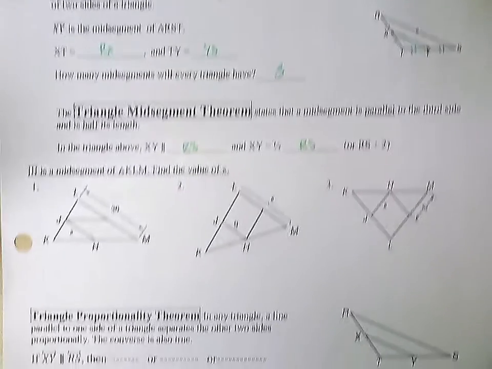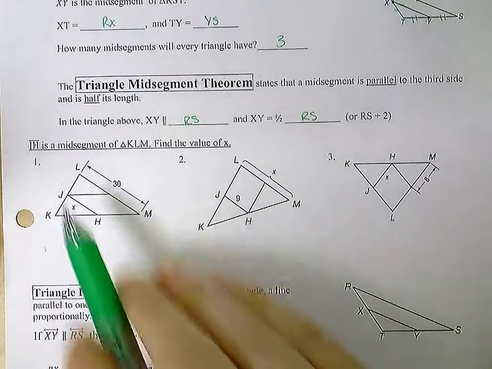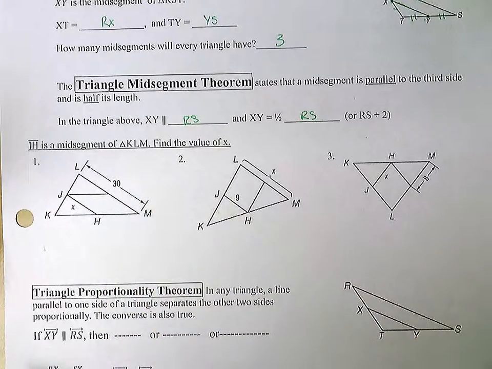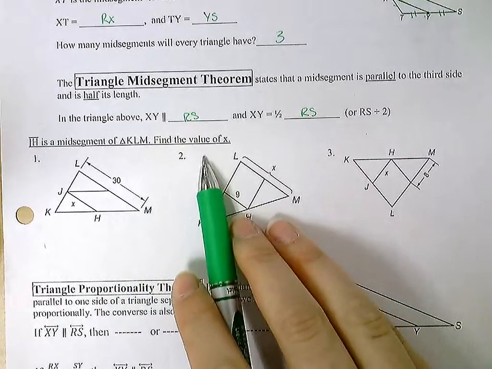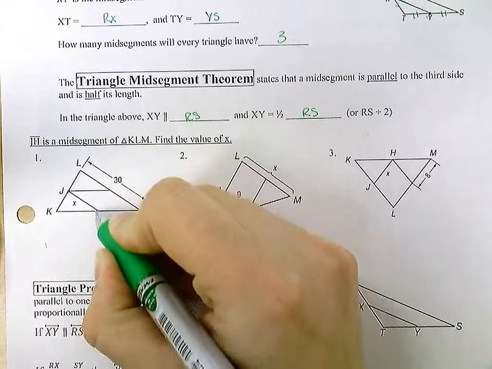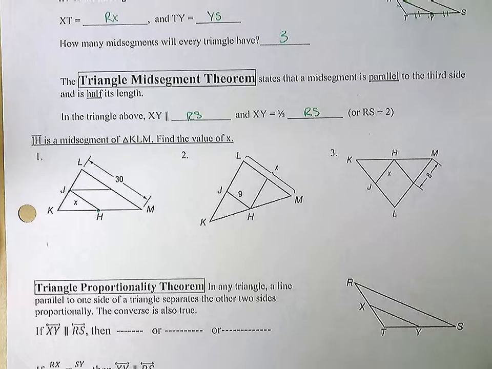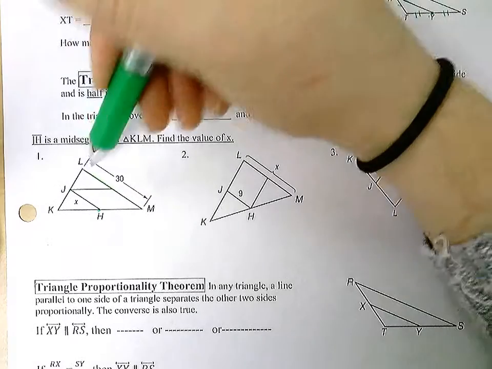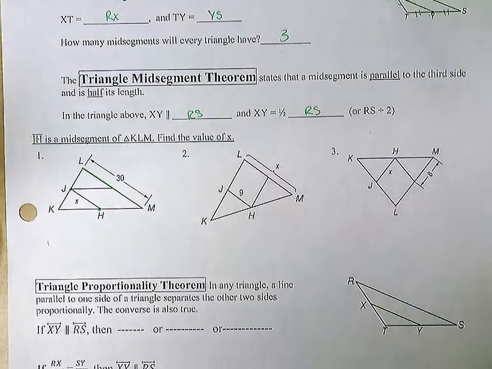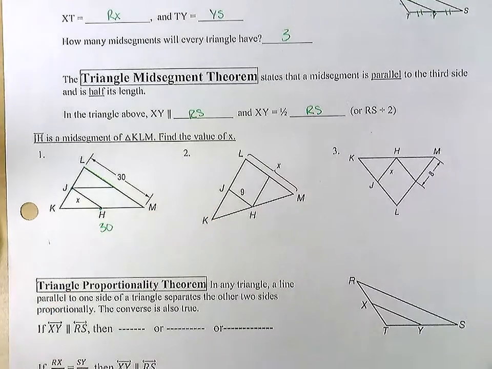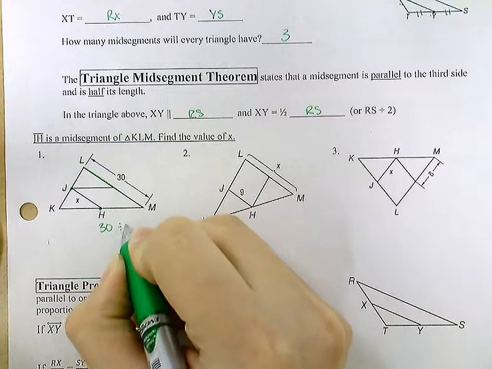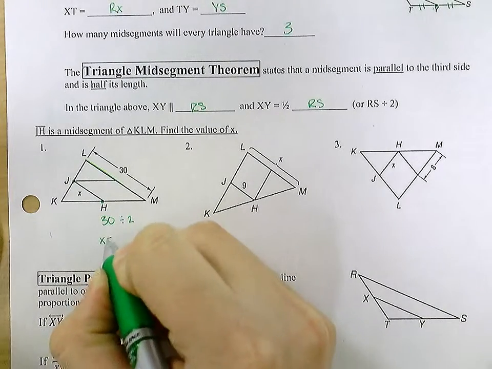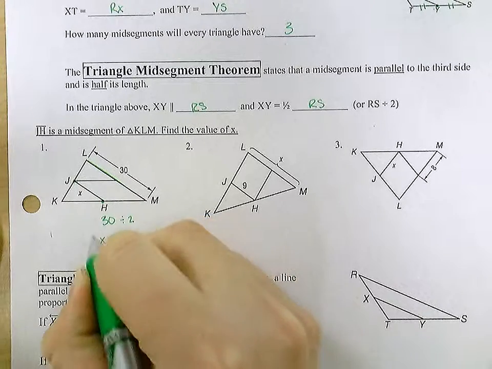Okay, so we're going to do a couple examples of that. So JH is the mid-segment, okay, of KLM. And we want to find the value of X in each case. Okay, so JH in number 1 here is the mid-segment. That means LM is parallel to JH. So I can take the length of LM, which is 30. And to get my mid-segment, I just have to divide by 2. So JH or X would be 15.